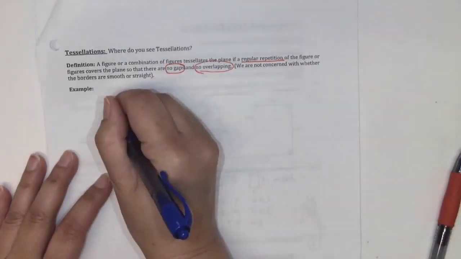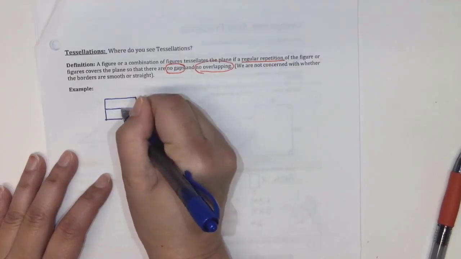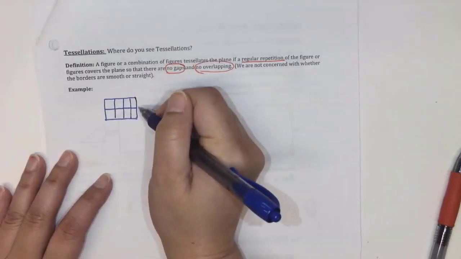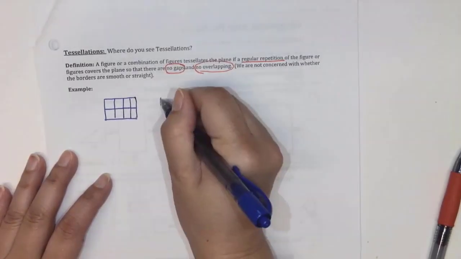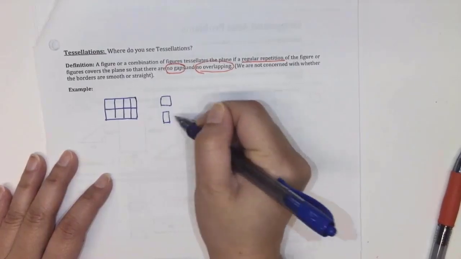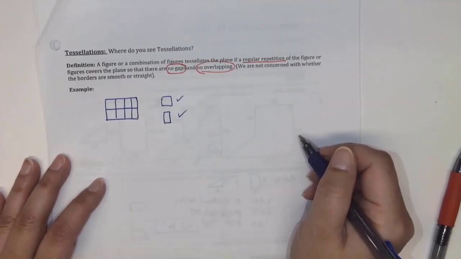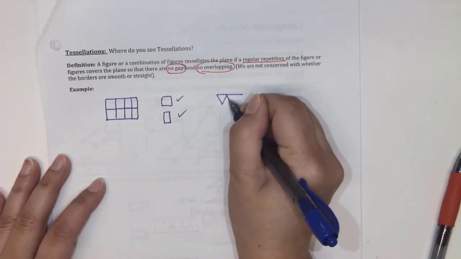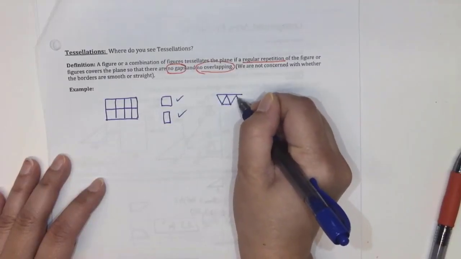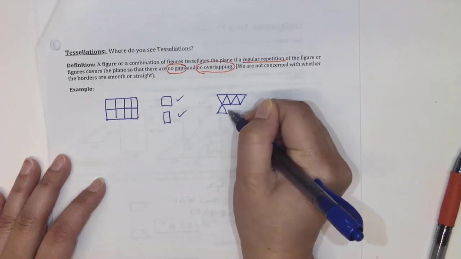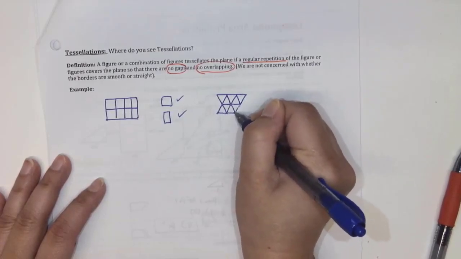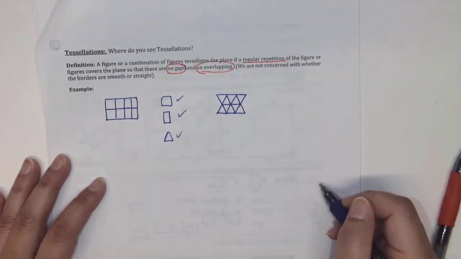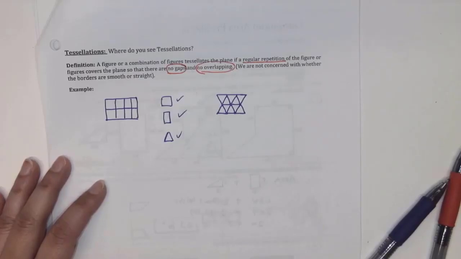Some examples: if we put square tile or rectangular tile on the floor or on the ceiling, there should be no gap and no overlapping, right? Square will work, rectangle will work. What else? How about triangle? Will triangle work? Yes. So you can have triangle and triangle, same shapes, keep repeating like that. If you have your pattern blocks, you can try it at home. Triangle is okay. Give me one more. Think about your pattern blocks. What else can work here?